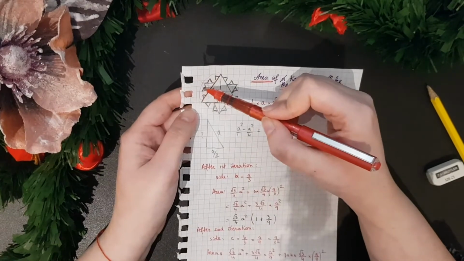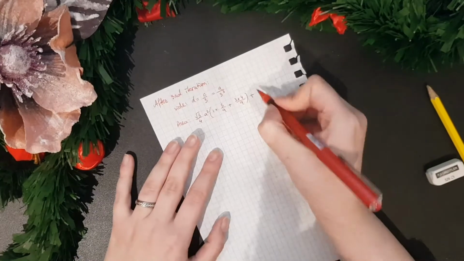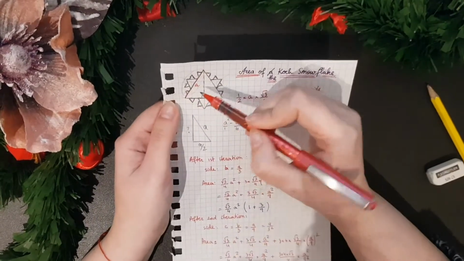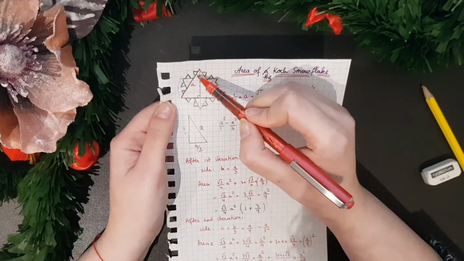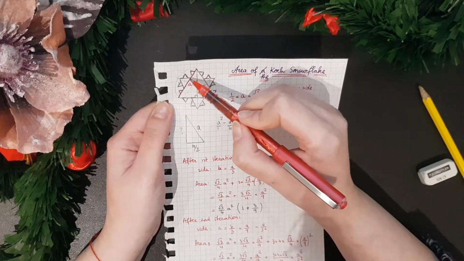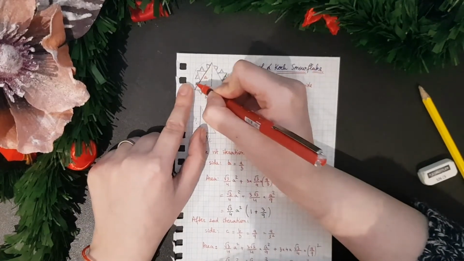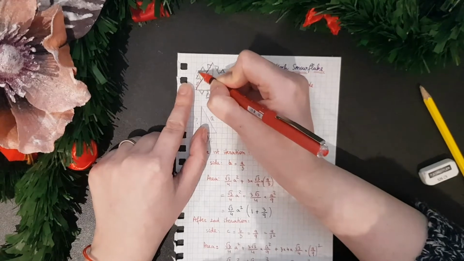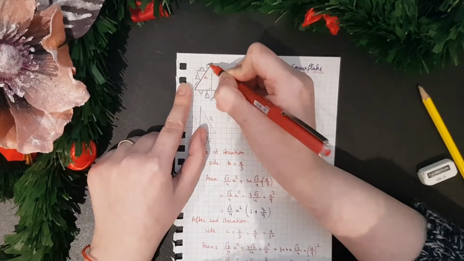I'm still going with 3 because I have 3 sides, so 3 times, now I have 1, 2, 3, 4 little sides, and then each of the 4 is gonna have 4 more. Does it make sense what I'm doing? So 1, 2, 3, 4, 5, 6, 7, 8, 9, 10, 11, 12, 13.